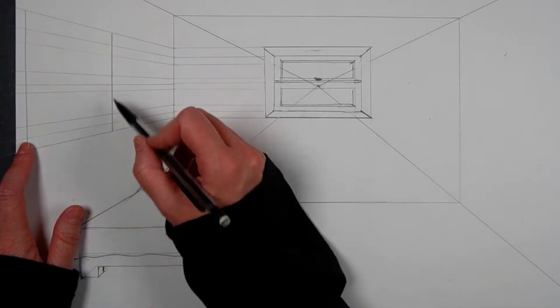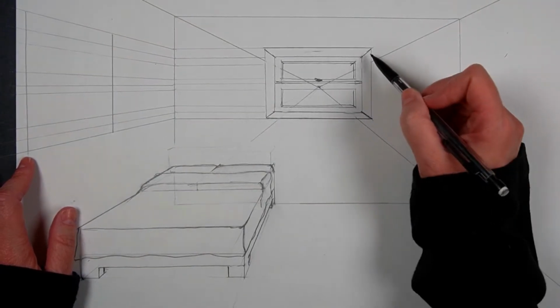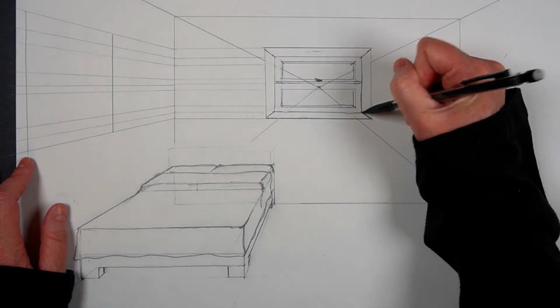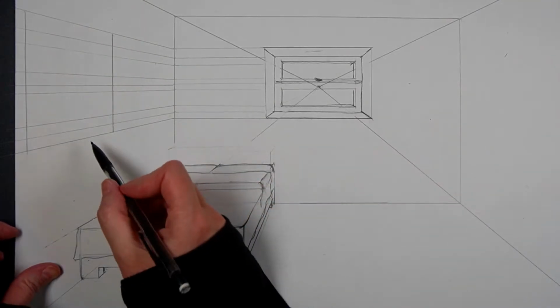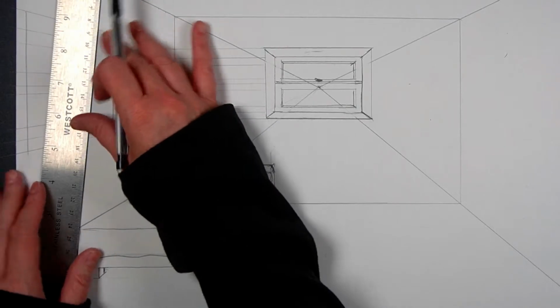So I'm going to make this the window frame now. So like right here, I did those little angles for the window frame. So it'd be the molding, I guess you could call it. So it's going to have a line here and another line here for the vertical.